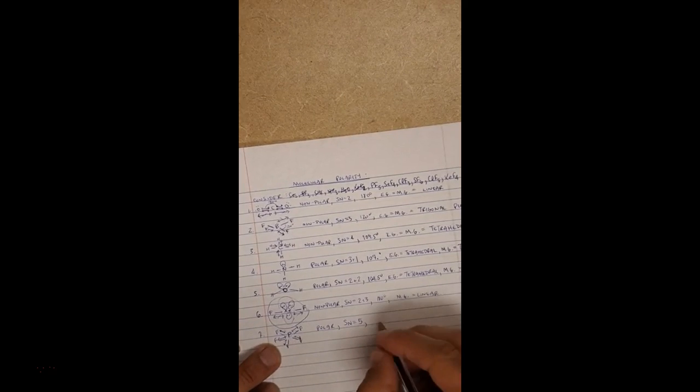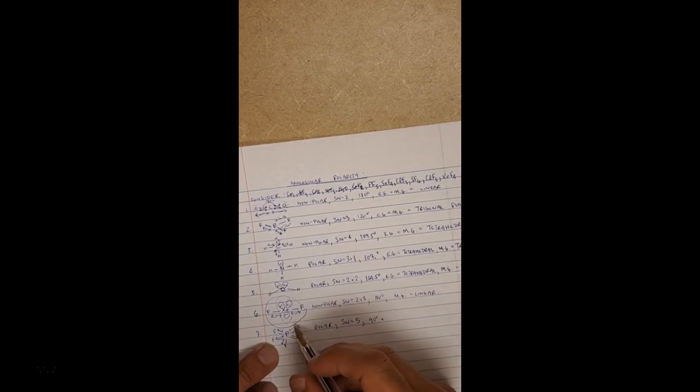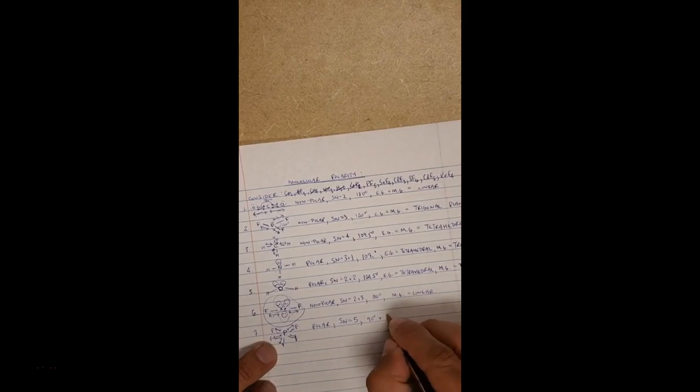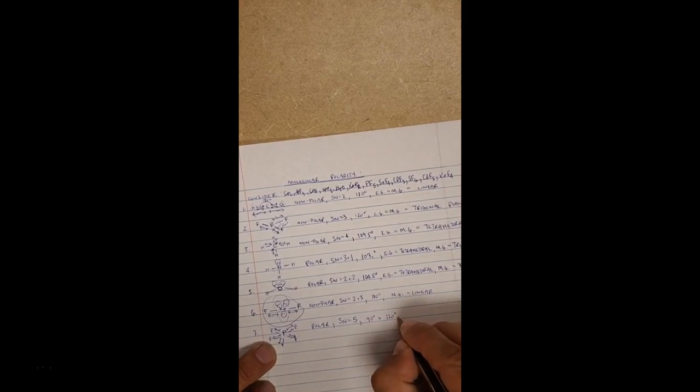Phosphorus is a special case, one of several. And our bond angles, as I was speaking about before, will have an equatorial and an axial position. The bond angle between axial and equatorial would be 90 degrees. And our bond angle between the equatorial ligands will be 120 degrees.